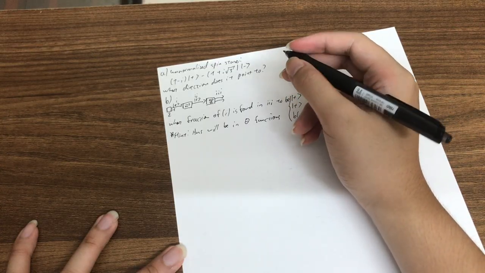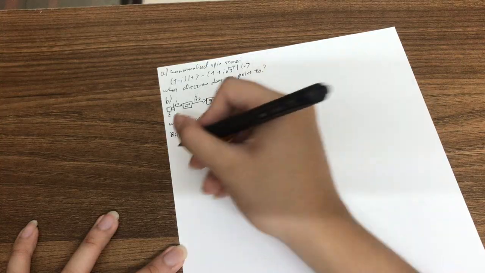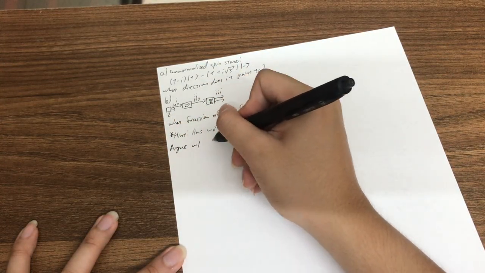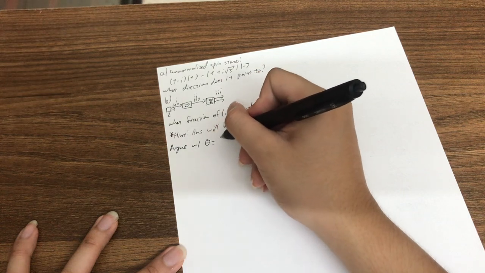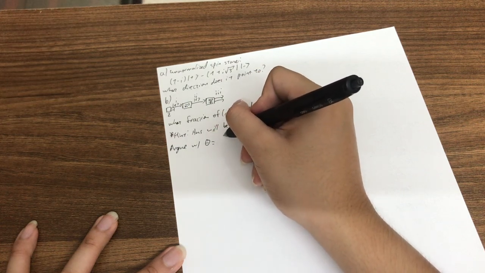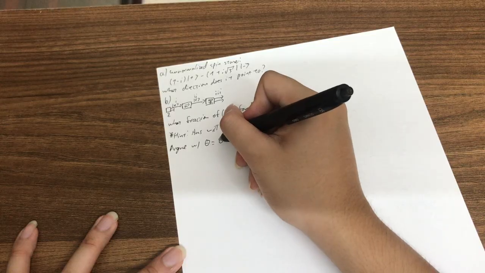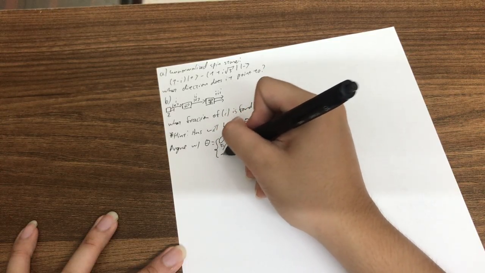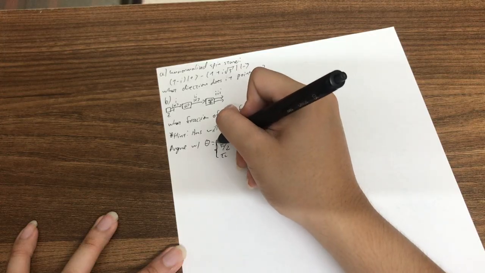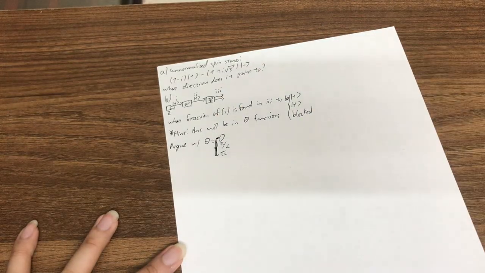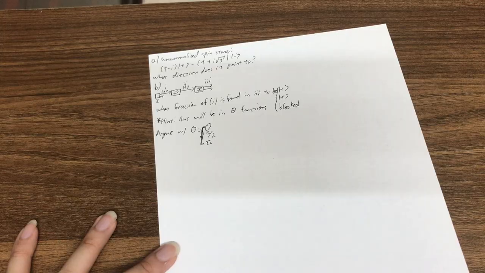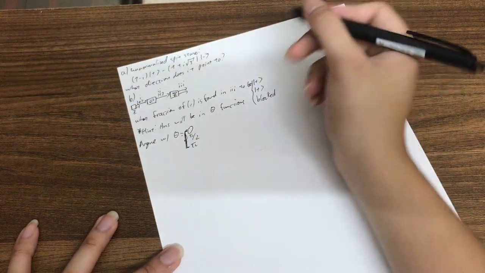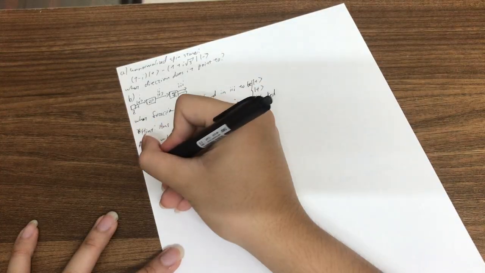Okay, argue that this makes sense for theta equal to 0, pi over 2, and pi. This better be a square bracket. Alright, that is what we have to do today. So let's begin with problem A.